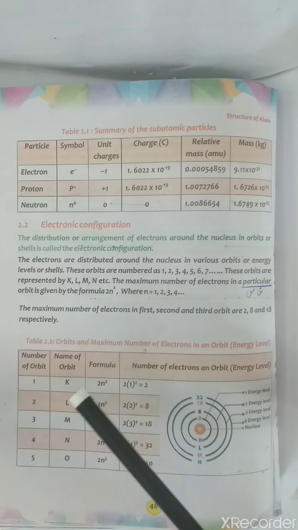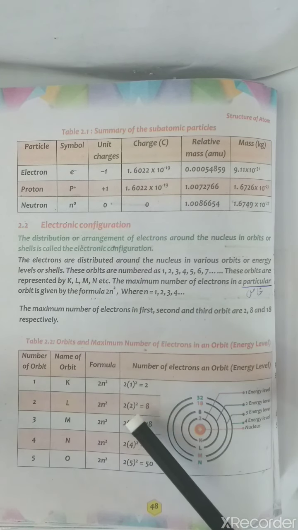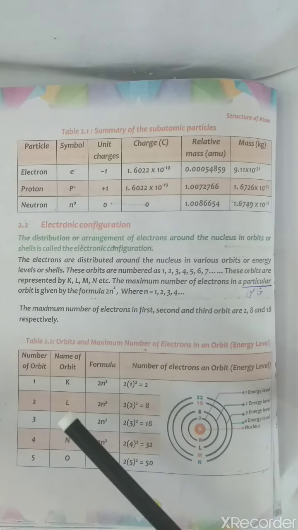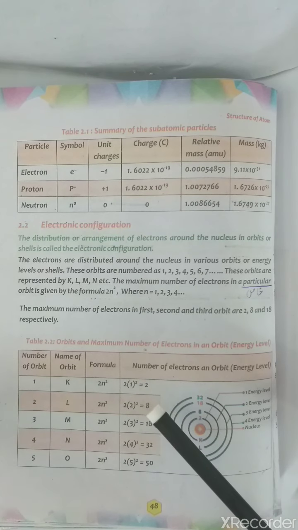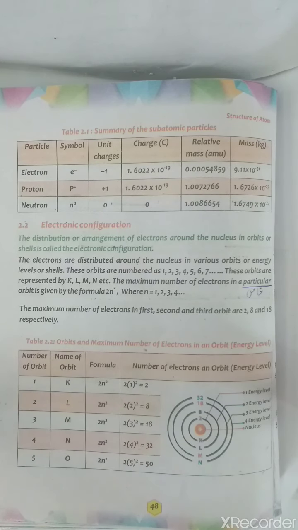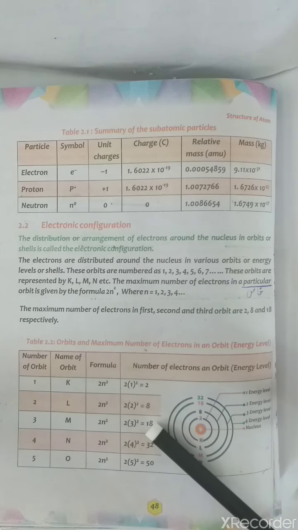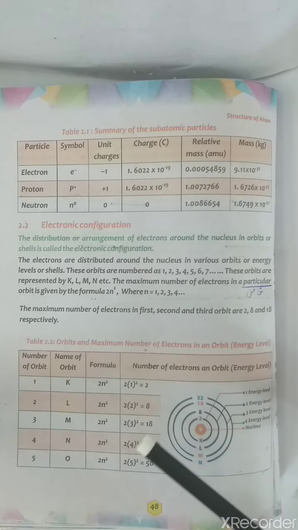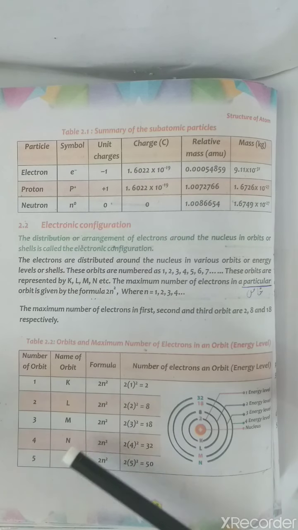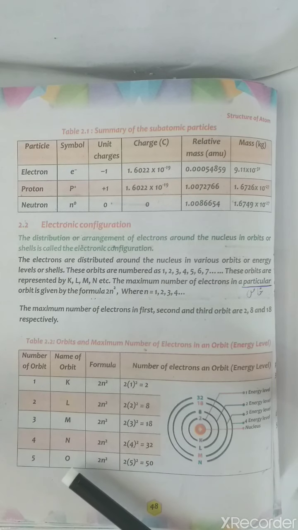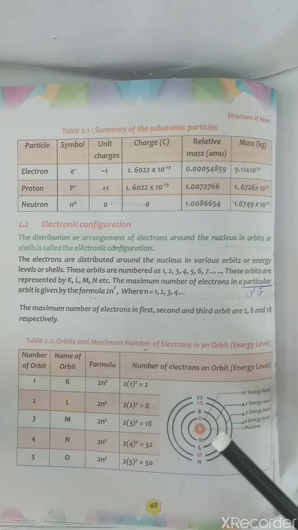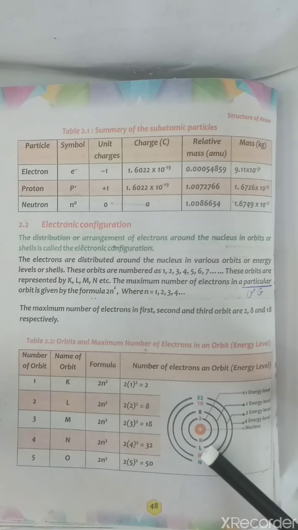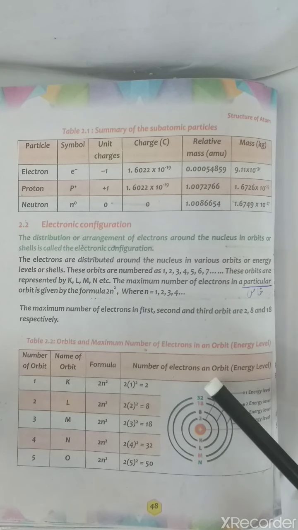Now moving on to the L shell, 2n square. We put 2 as the L shell is the second shell. Then we get 8, so 8 electrons can be accommodated in the L shell. Similarly, for M, put 3 as it is the third shell, you get 18. It means 18 electrons can be accommodated in the M shell. Similarly, N is having 32 electrons and O is having 50 electrons. You can see it in the diagram. K is having 2, L 8, M 18 and N 32.